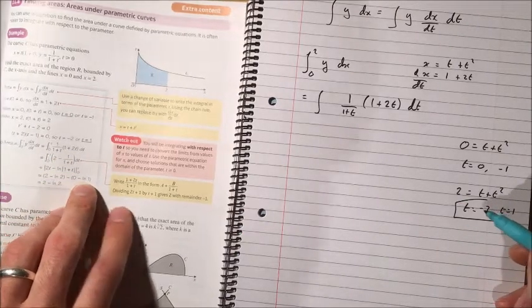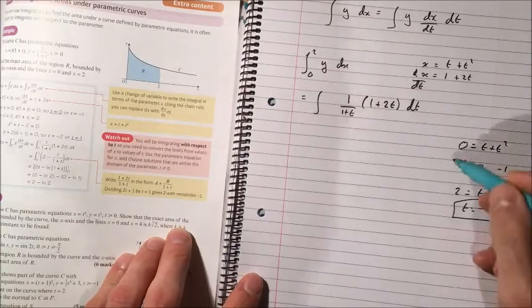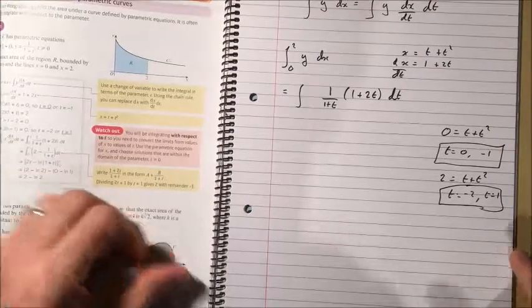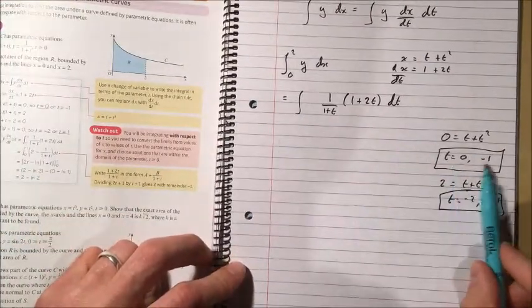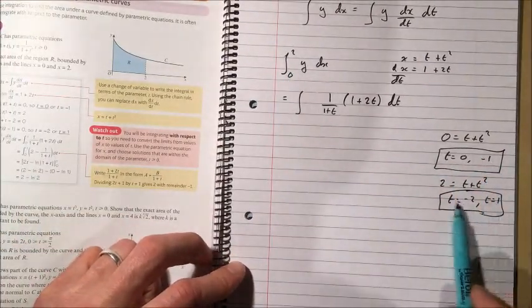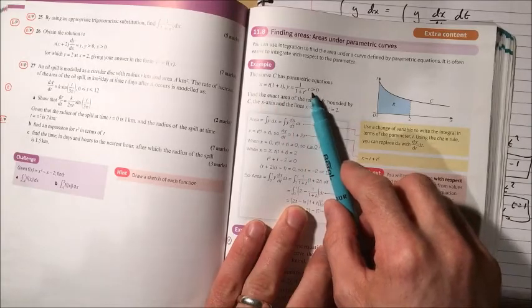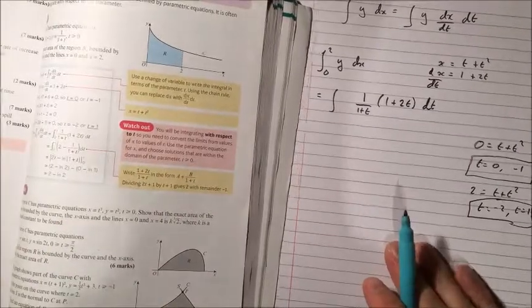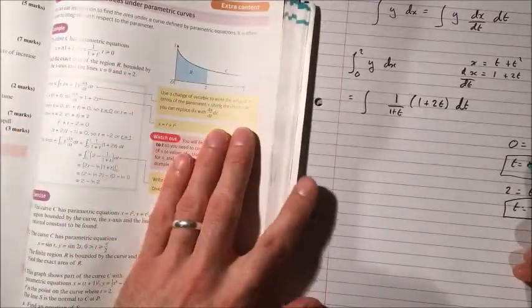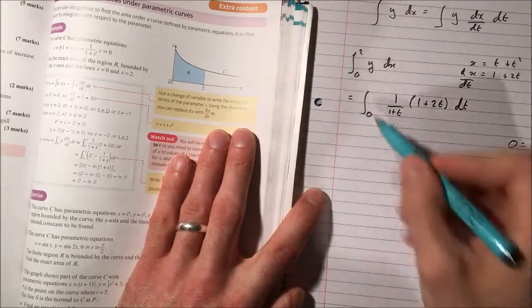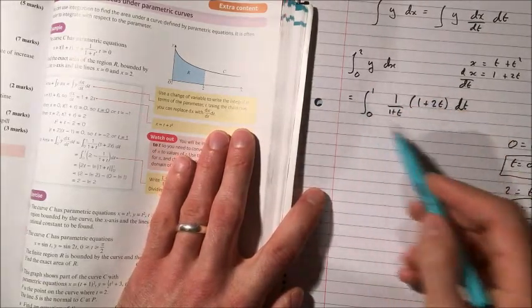Now, you might think we've got a bit of a problem, because for the lower limit, t could be 0 or minus 1, and for the upper limit, t could be minus 2 or 1. But if we look carefully, it told us in the question that the parameter t has to have non-negative values, 0 or bigger. So when x is 0, the t value is going to be 0. When x is 2, the t value is going to be 1. And now we've got an integral that we can deal with.